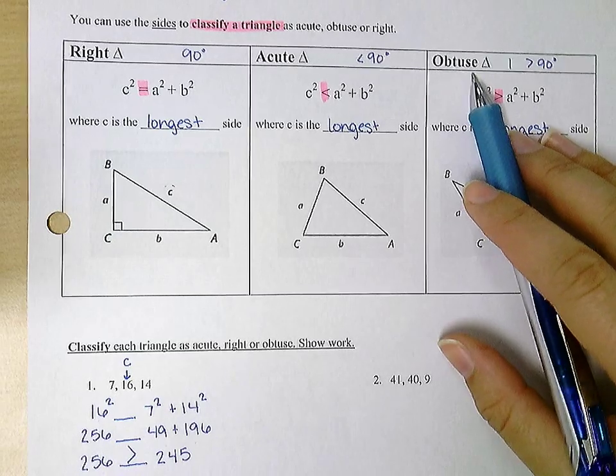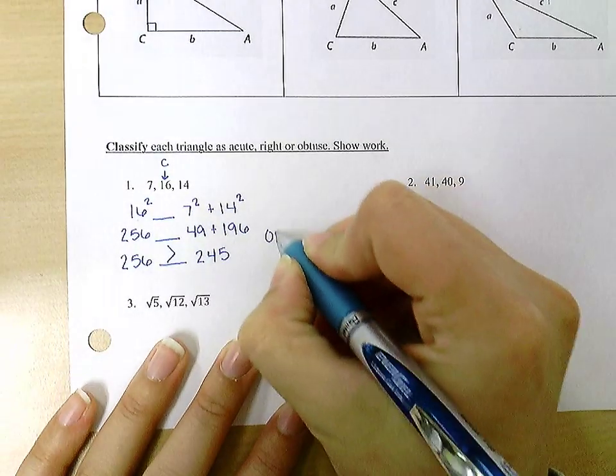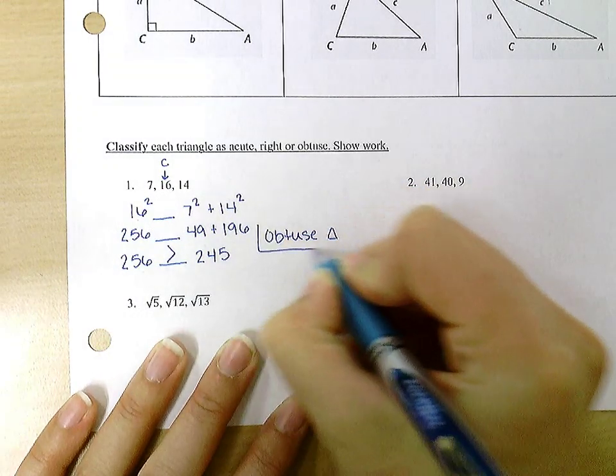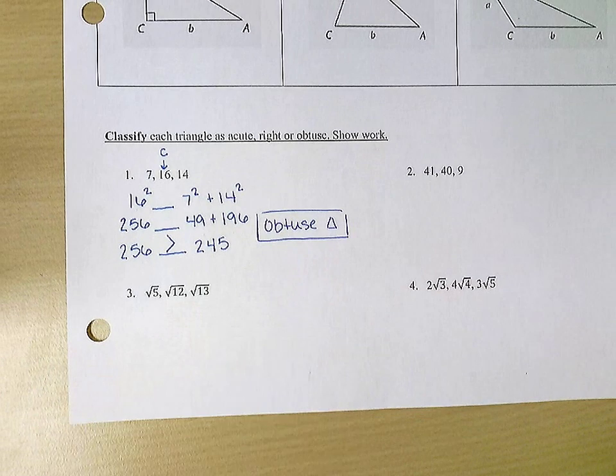So this must be an obtuse triangle. I'm just going to write a triangle symbol for that. You don't have to write out triangle. Okay, so number 1 was an obtuse triangle. Okay, questions? All right, try number 2 then.